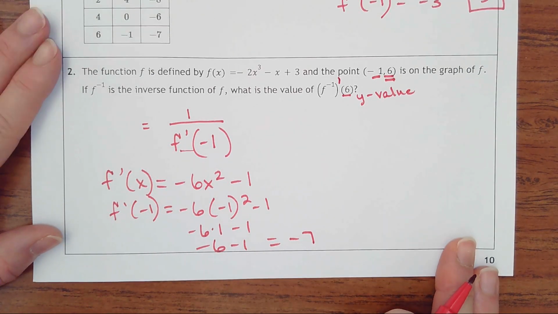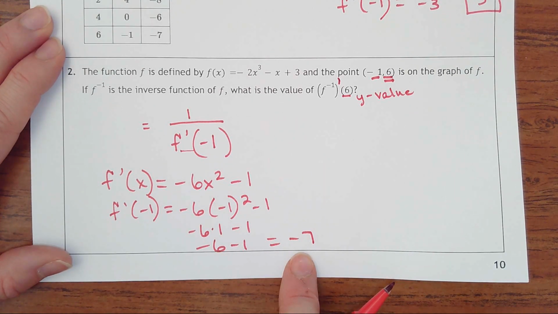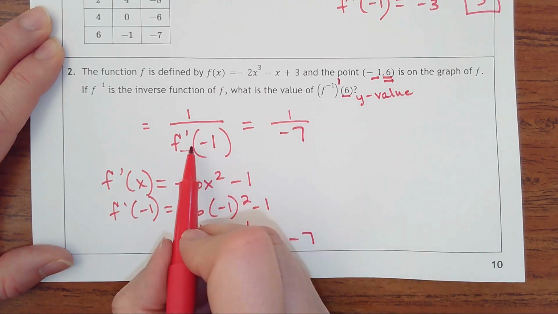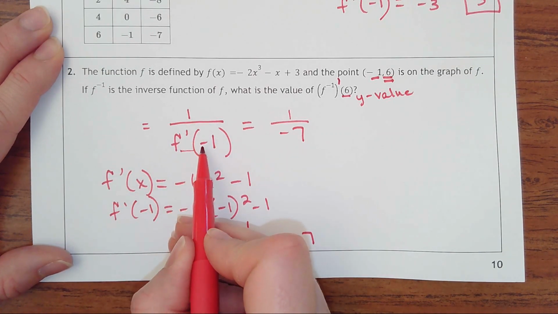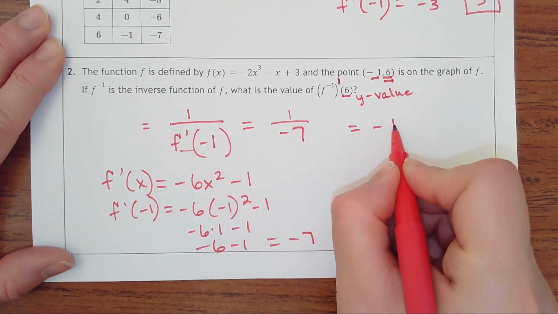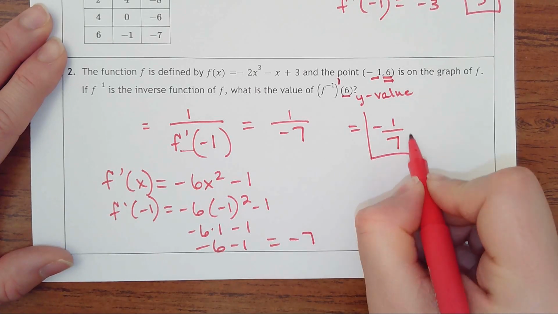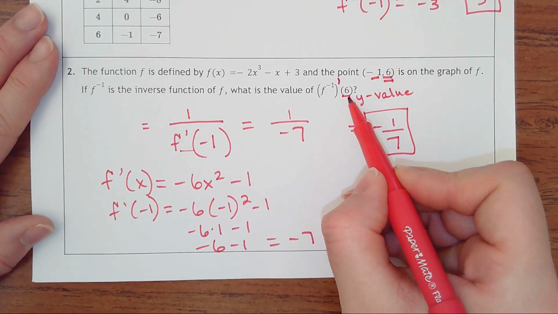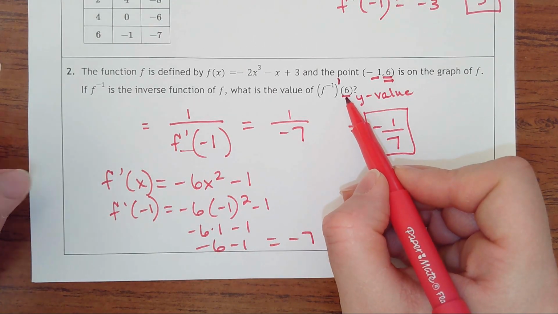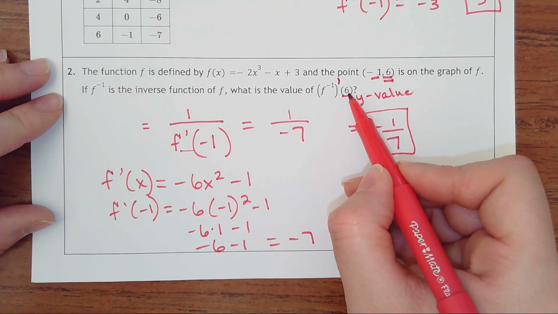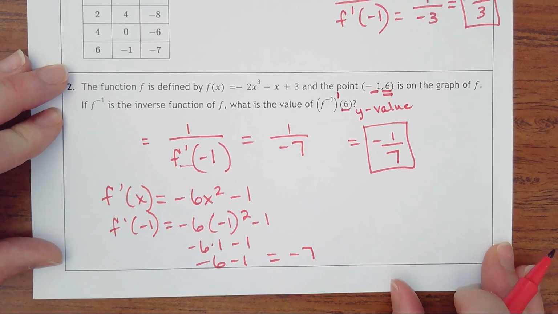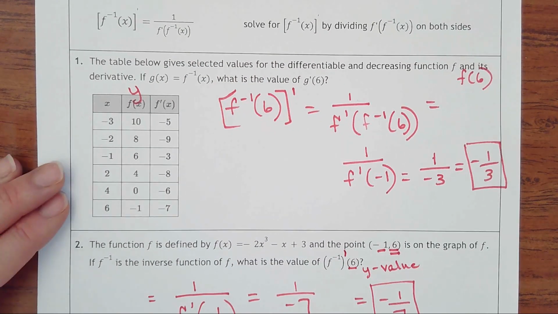But don't do what I do and forget that the answer is not -7. That's what this denominator equals. And so always having 1 over the value you get. So it'd be -1/7 is the slope of the inverse. So again, you are just taking whatever x they give you, really thinking, okay, this is a y, because the x and y switch in an inverse, using the x value to then get the slope of the derivative function.